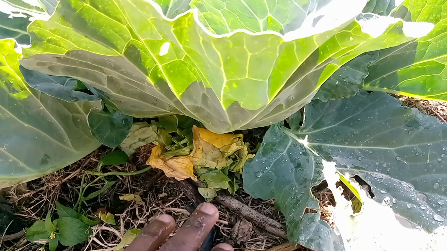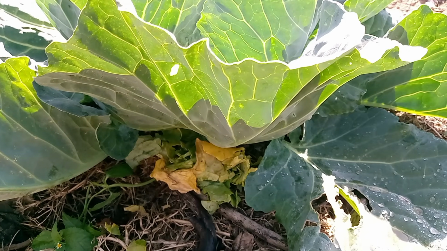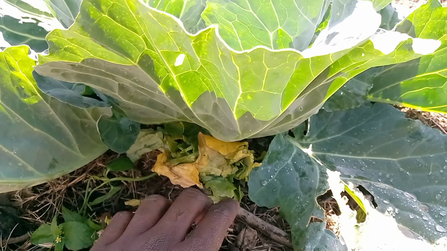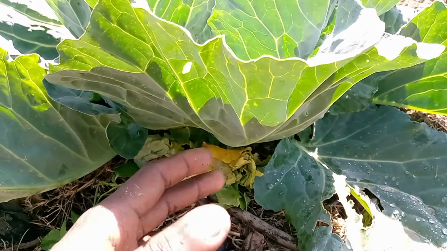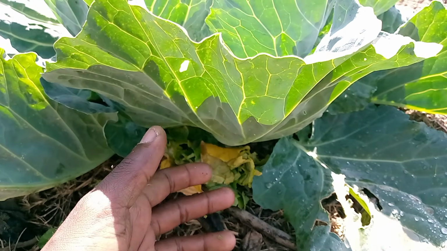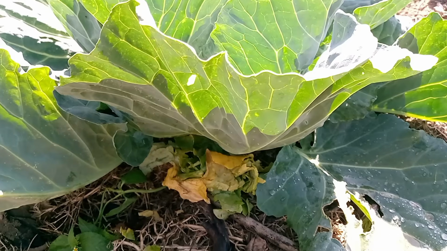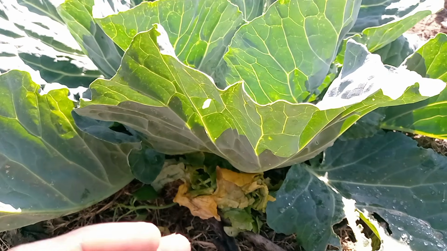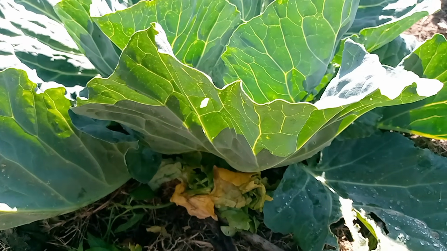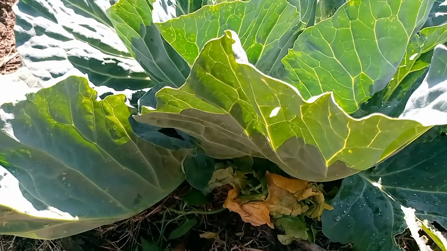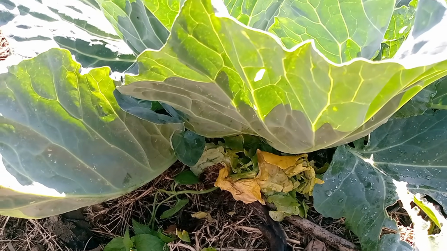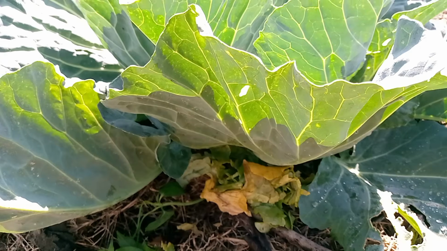Putting it here serves as a compost or mulch, so that in future the nutrients that were already in this leaf can return back to the soil, so that the cabbage can start forming a better bulb than we already have right here.